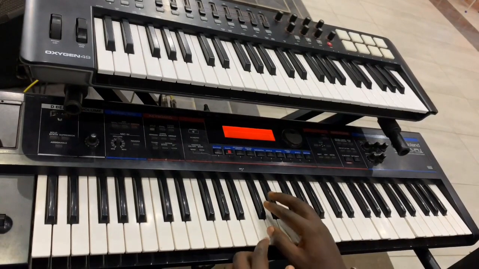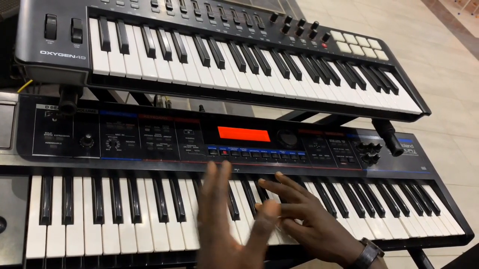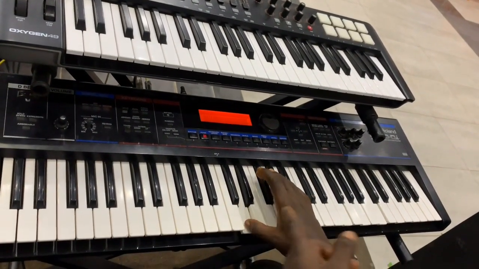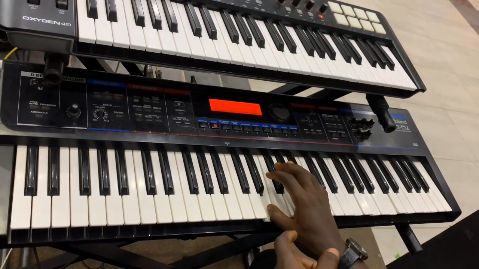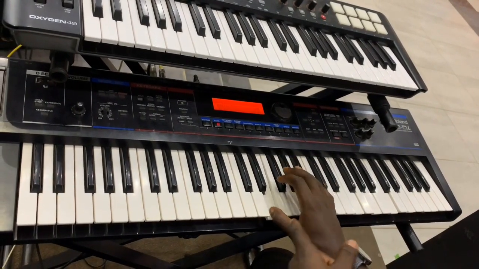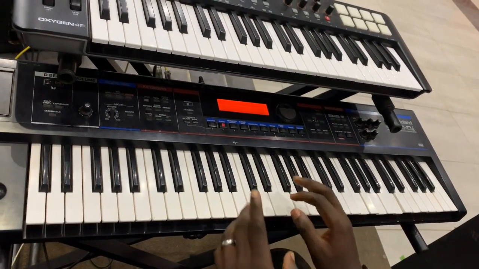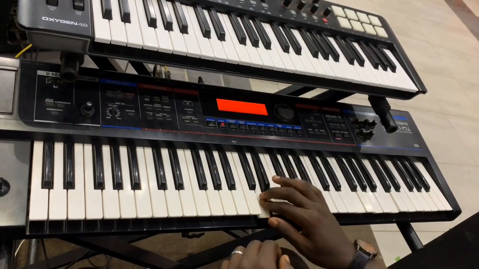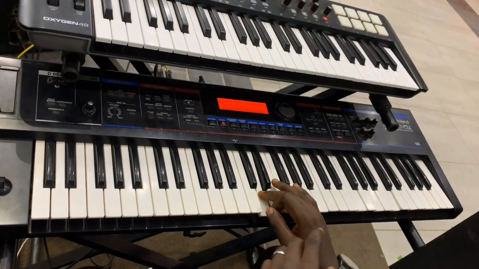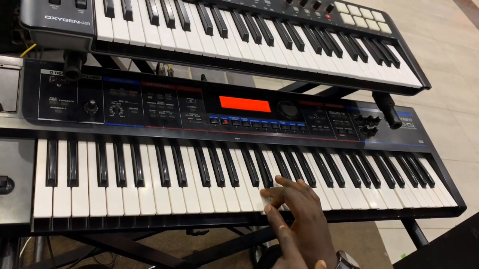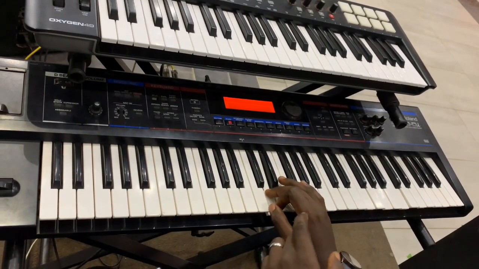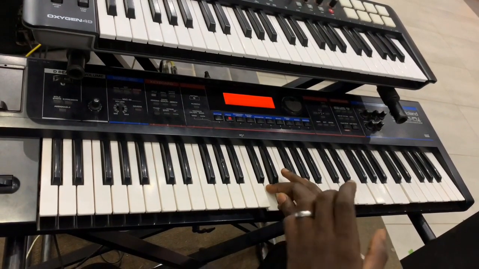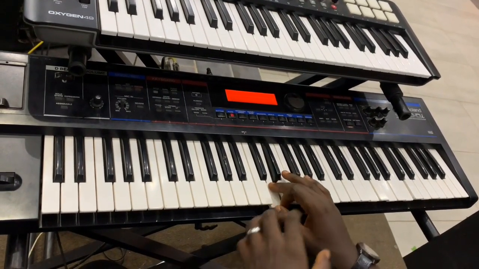So from here to here is a half step, from here to here is also half, from here to here is also half, and from here to here is also half. What it means is that when you jump from C to D, we don't have a half step again, we now have a whole step. So this is a very basic thing, but very important for us to understand movements on the keyboard.